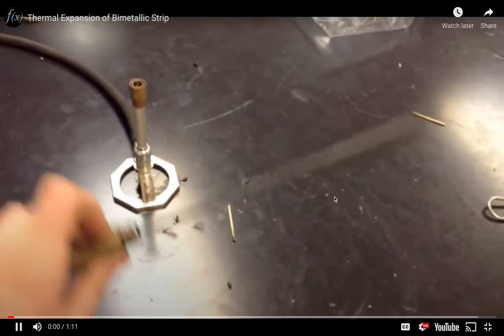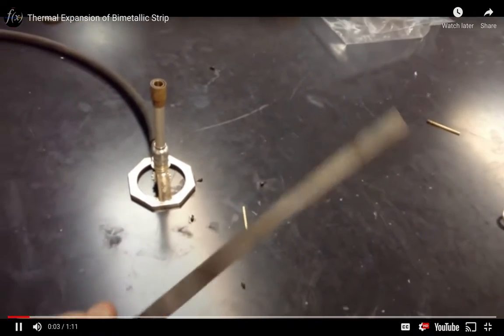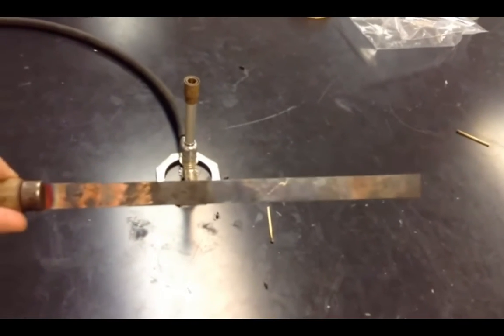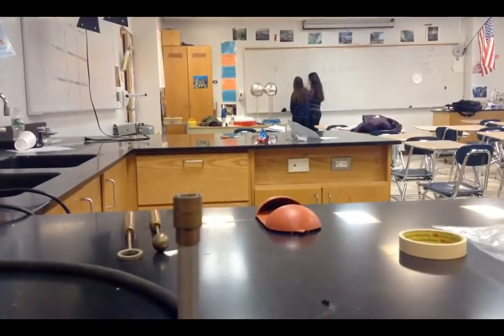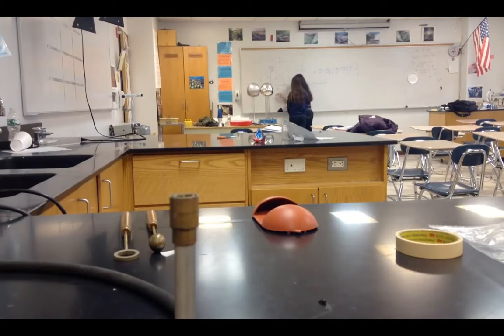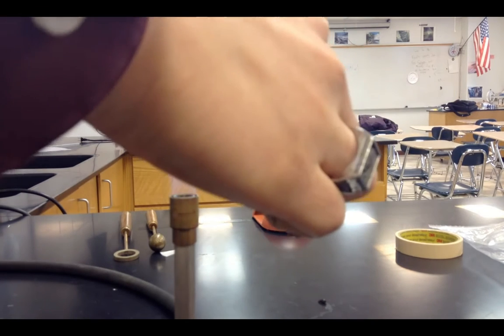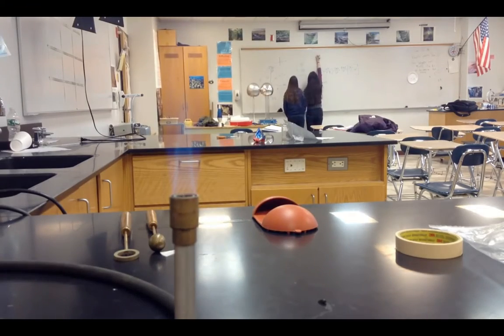What we have here is a bimetallic strip. What that means is it's a piece of metal that has one kind of metal here, one kind of metal on the other side. And as we know, when we heat things up, they tend to expand. So if we heat up the metal here, we should see the expansion. But different metals are going to heat up at different rates. So take a second and think about what you might expect to happen if they're going to heat up at different rates. And now let's find out.